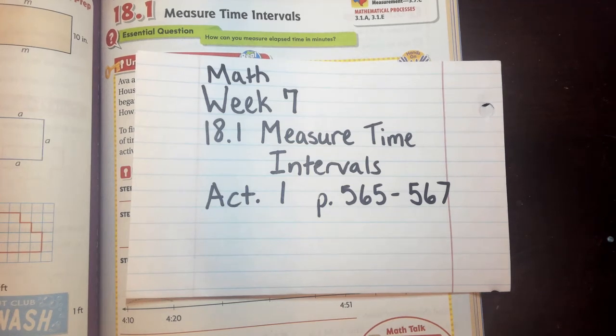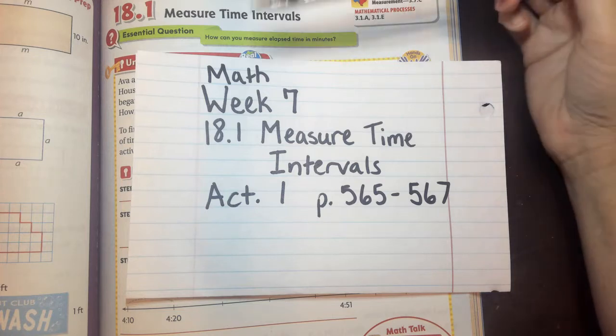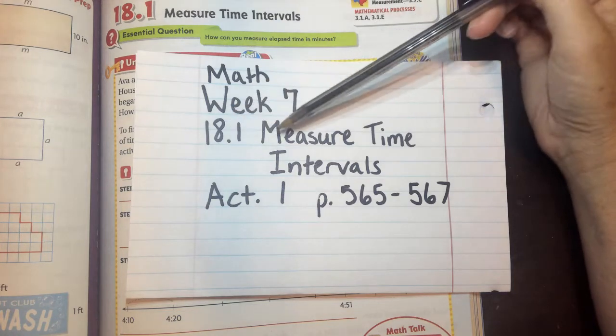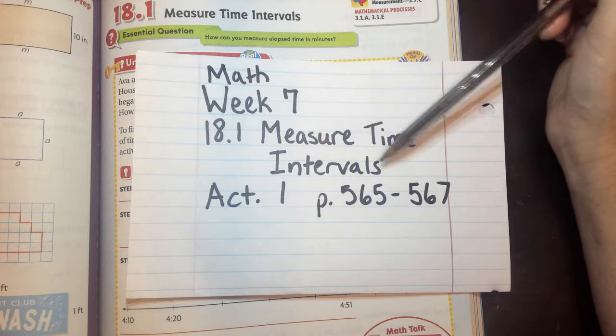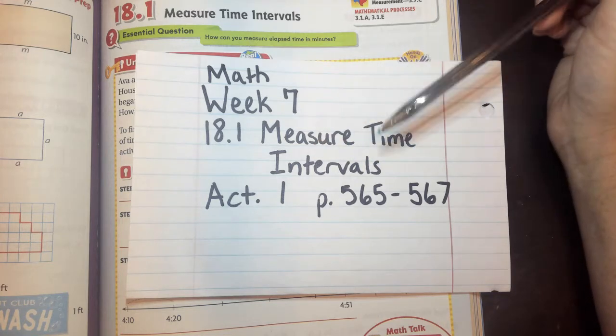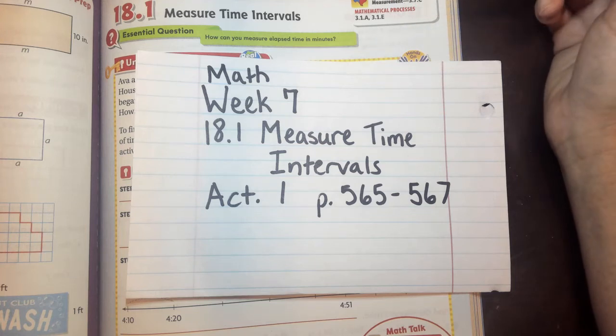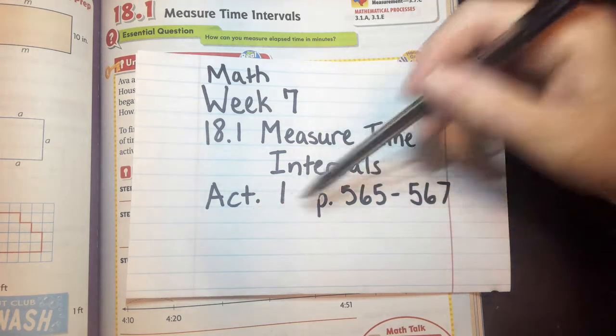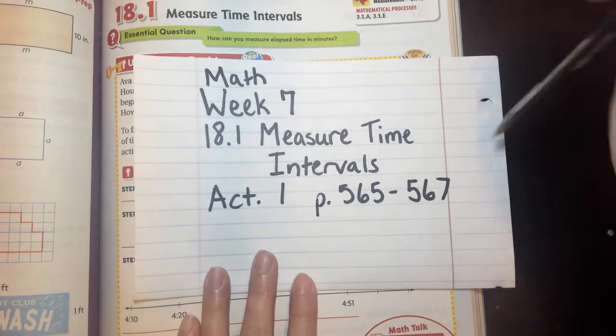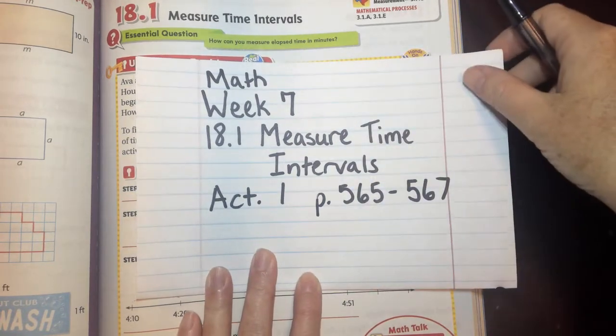Okay, it's week 7, our last week of online instruction. We're looking at lesson 18.1, measure time intervals, which is another way of saying we're going to be looking at elapsed time. We did a little bit of that last week. This is activity number 1 on your plan. We're starting on page 565.